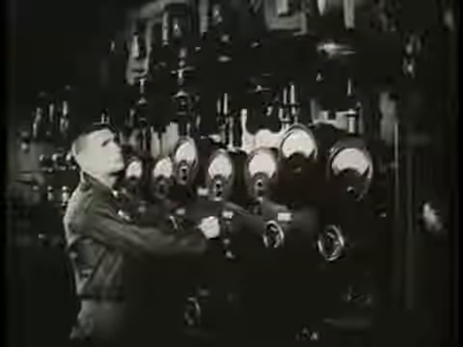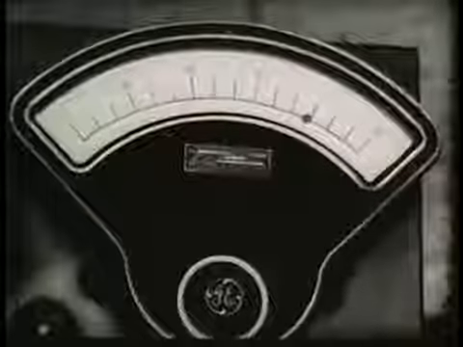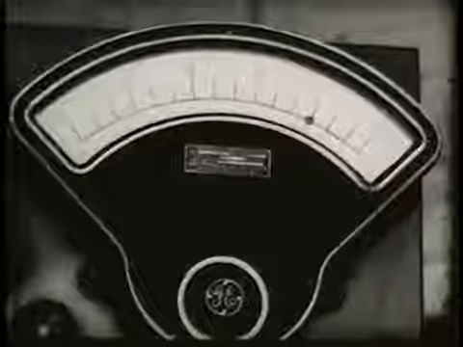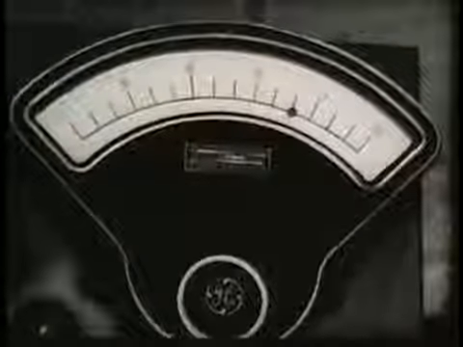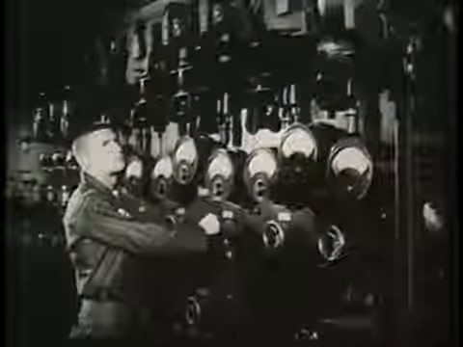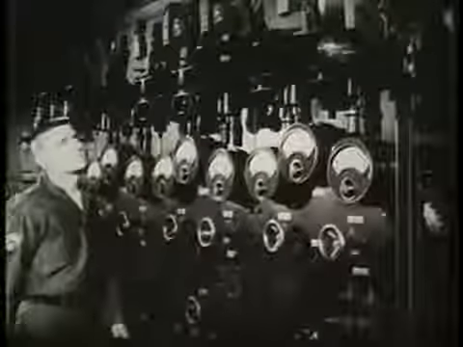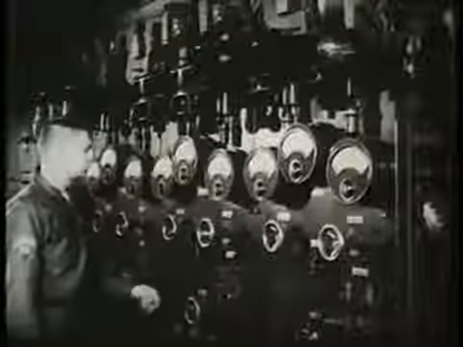When the load is increased, the voltage will increase. When the load decreases, voltage will decrease. Voltage regulation in the series wound generator, therefore, is very poor.